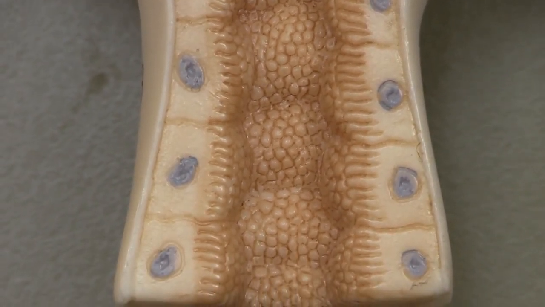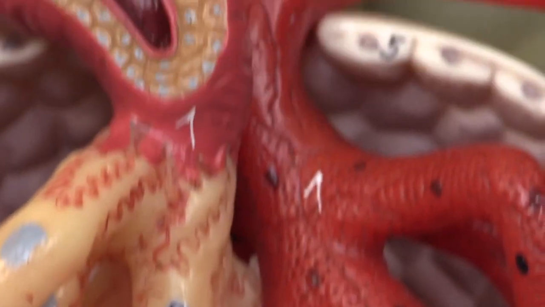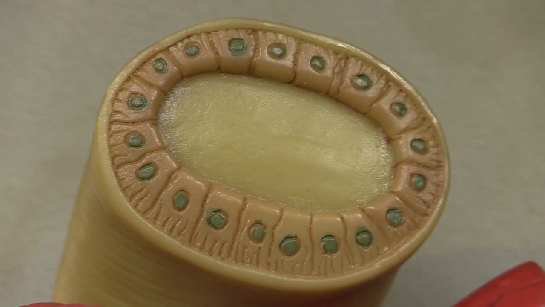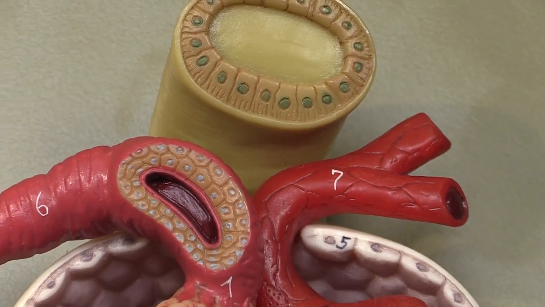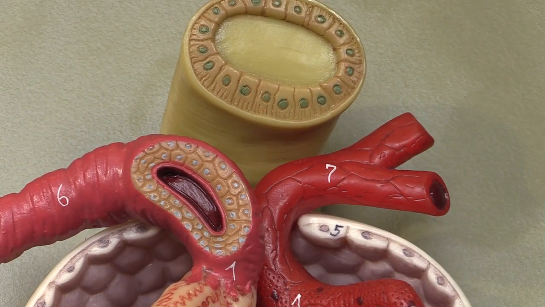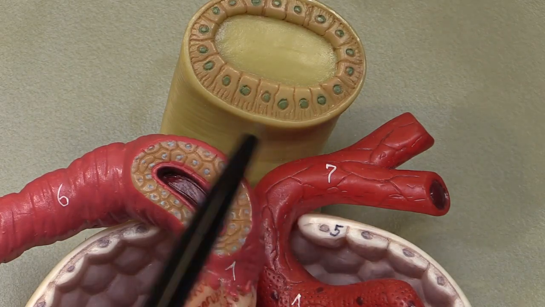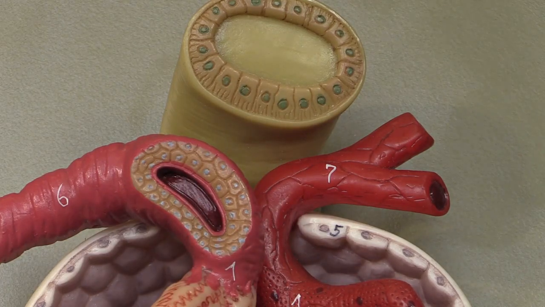So this goes down the descending loop, around the loop of Henle, back up, and it finds its own glomerulus again. And the juxtaglomerular apparatus, juxta means beside, so you can see that this is beside the glomerulus. And this part here, where the cells are closest together, is called the macula densa, and the juxtaglomerular apparatus is that bit, and the cells in the wall of the afferent arteriole as well. So that's the distal tubule with a macula densa.